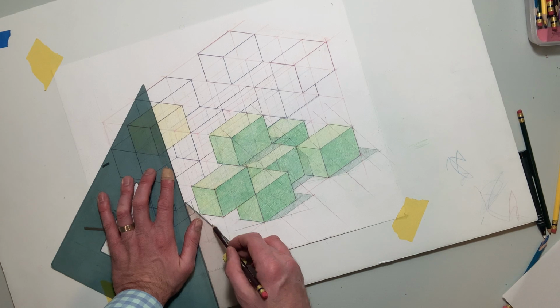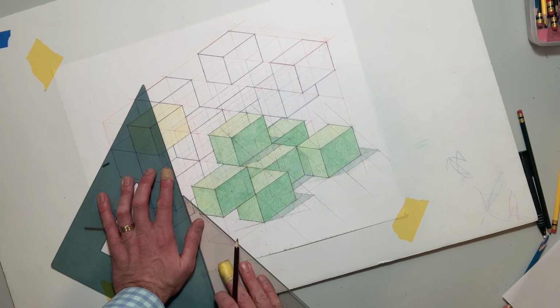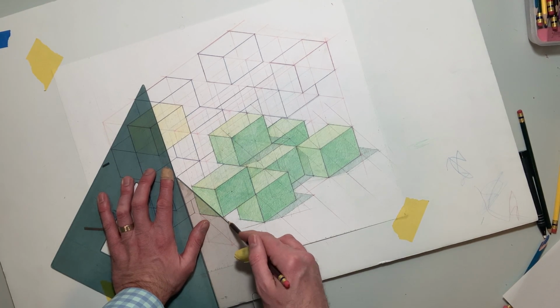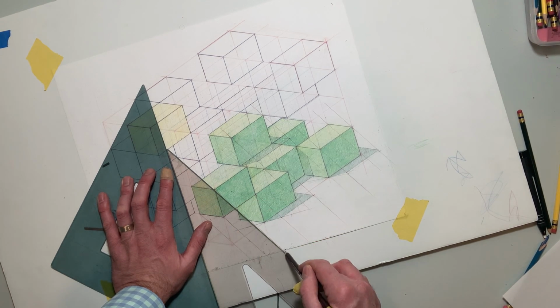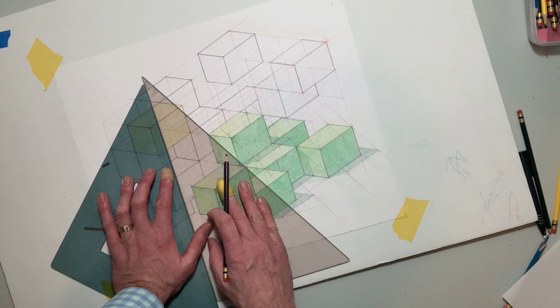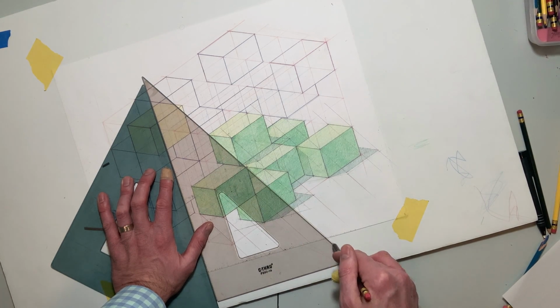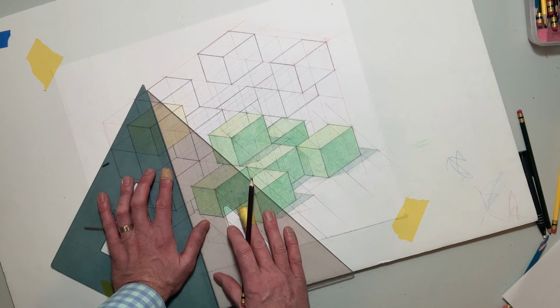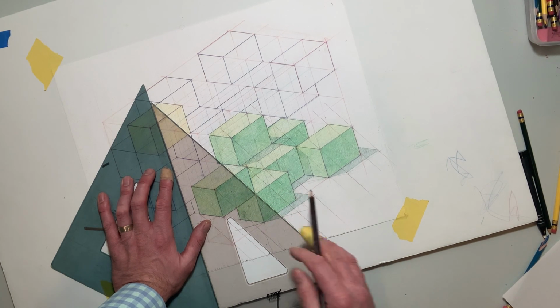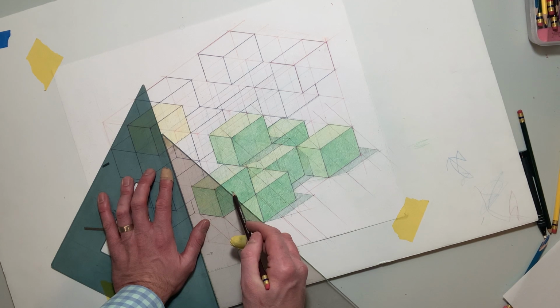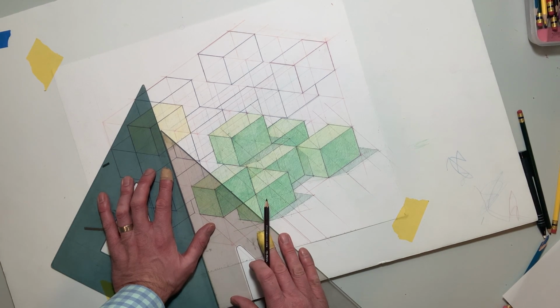So this is the first one. This is the second line. This is the third line. This is the fourth line. This is the fifth line, the back corner. And the back corner is the 6th line.